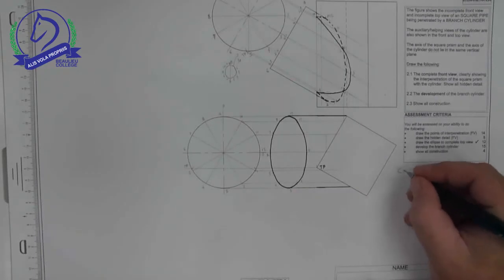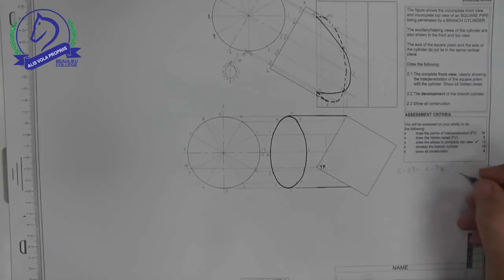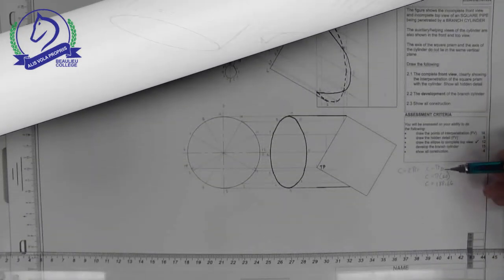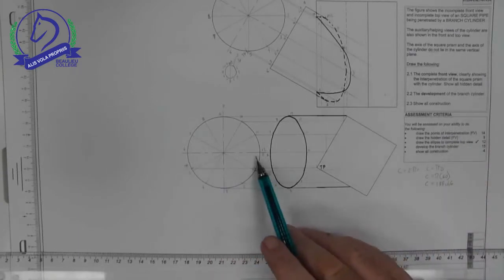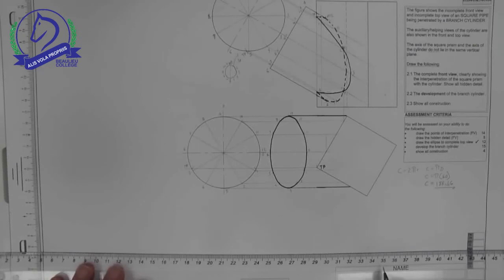Okay, so let's remember the calculation is 2 pi r. So we need to calculate that. There is also a construction method to calculate the circumference of the circle. So I've calculated using the diameter. The diameter of our circle here is 60, so pi times d, 60, gives me a measurement of 188.46.